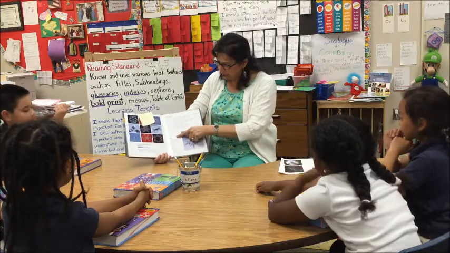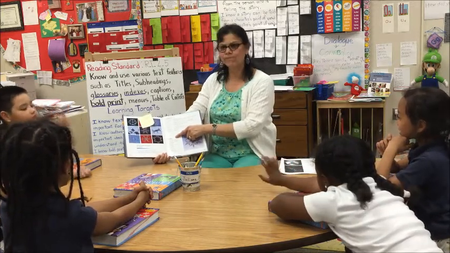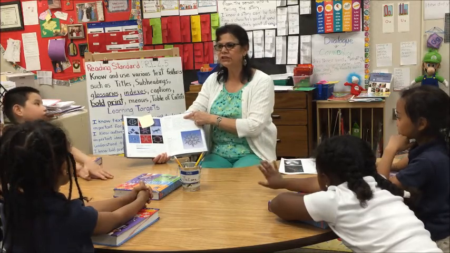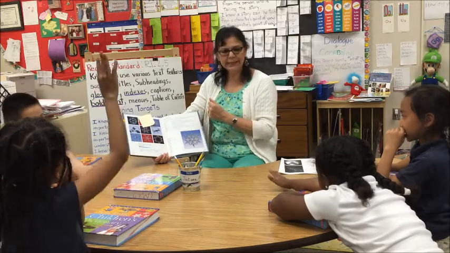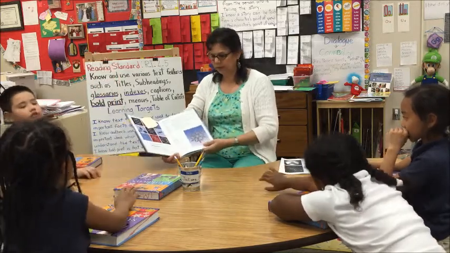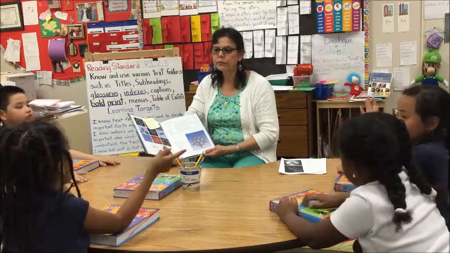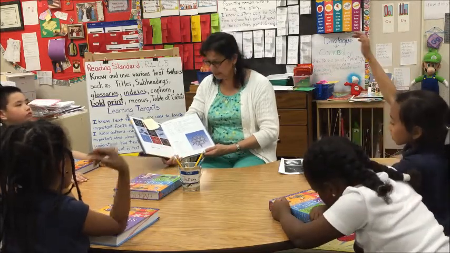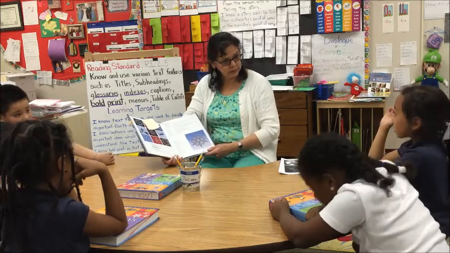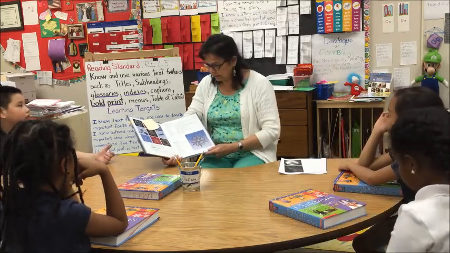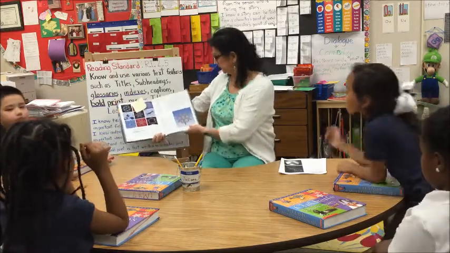Okay, down at the bottom is the index. A glossary gives us definitions of words that are in the text. What does an index give us? From the index it tells us where the pages are. It tells us where particular pages are. And it tells the title of the page. It might. Let's take a look at this index.